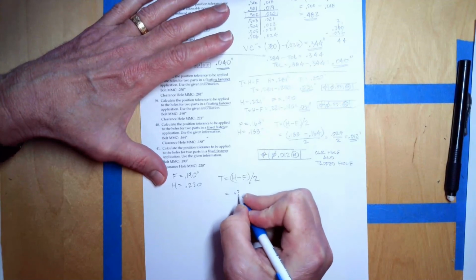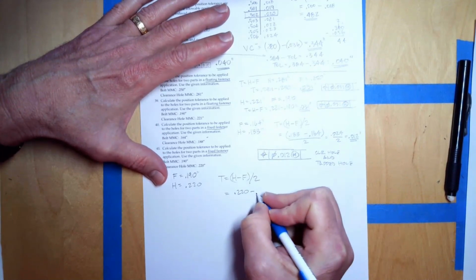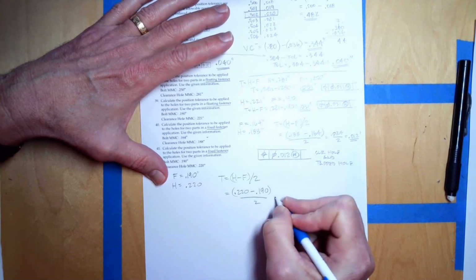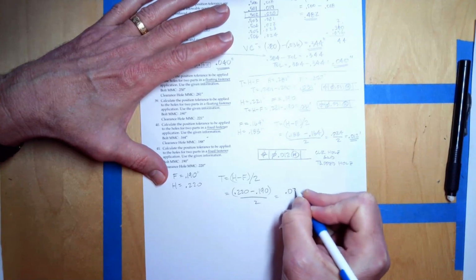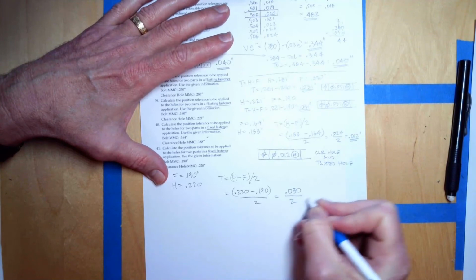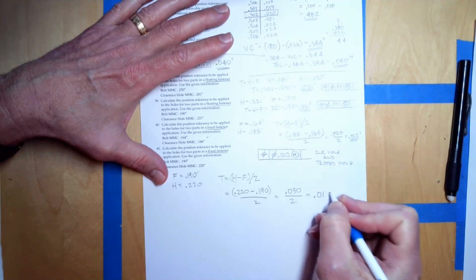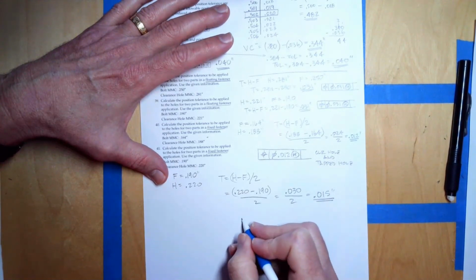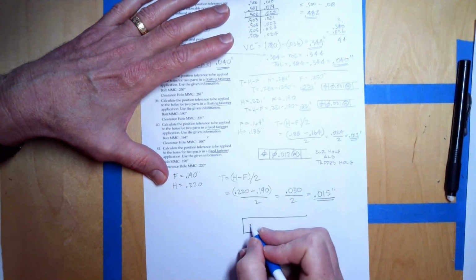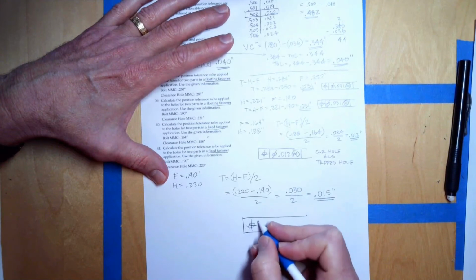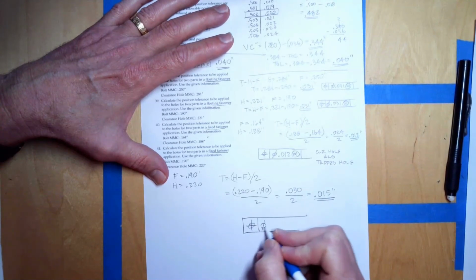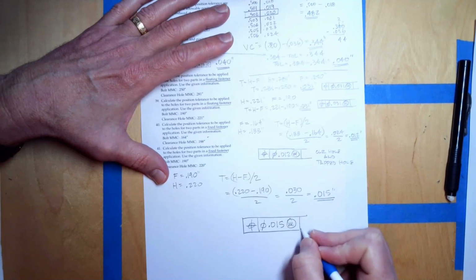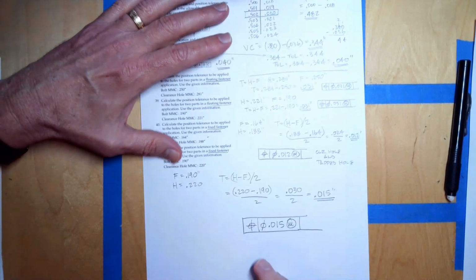H in this case is 0.220 minus F is 0.190, divided by 2 equals 0.030 divided by 2 equals 0.015. And once again, diameter 0.015 at MMC, and then we don't know what the datum reference frame is.